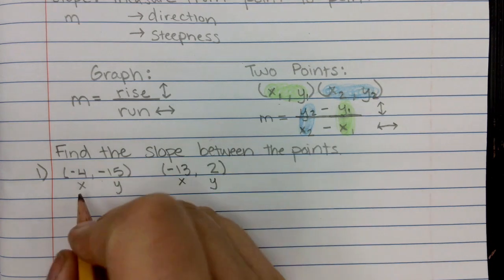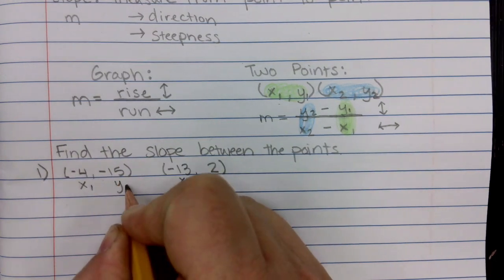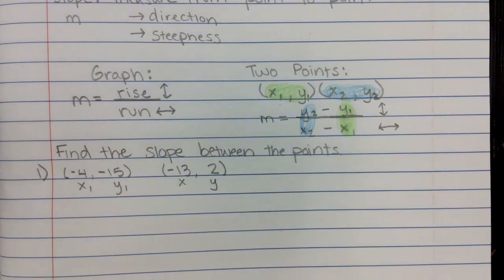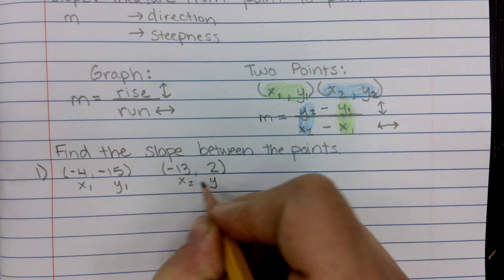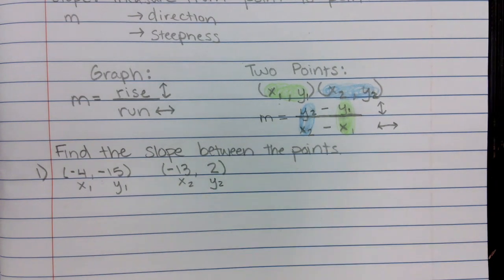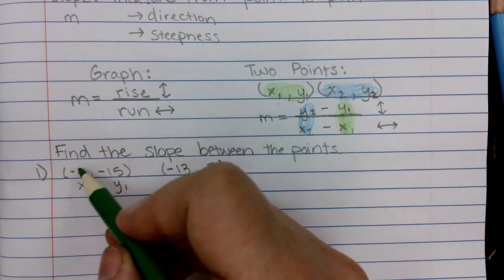Okay, so my 1s today I'm going to do green, my 2s I'm going to do blue. If you pick different colors, that's fine, but try and keep them consistent. So whatever you used up here, try and use the same colors here. That'll help a little bit.